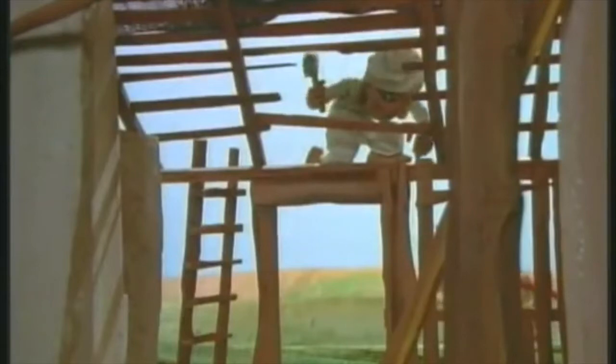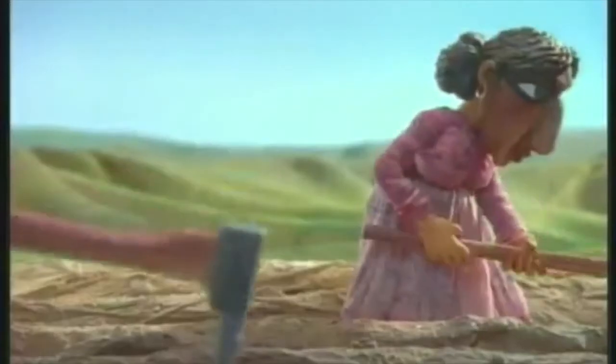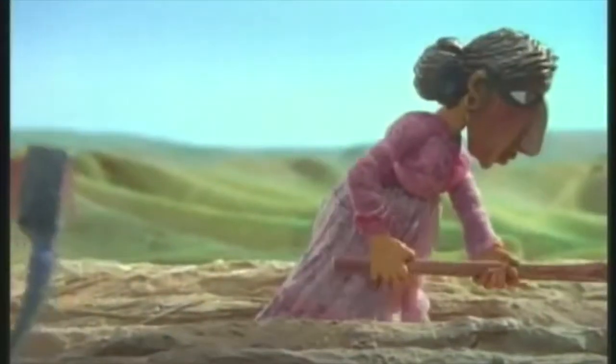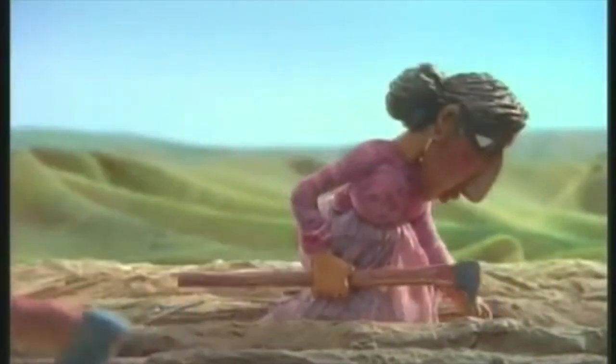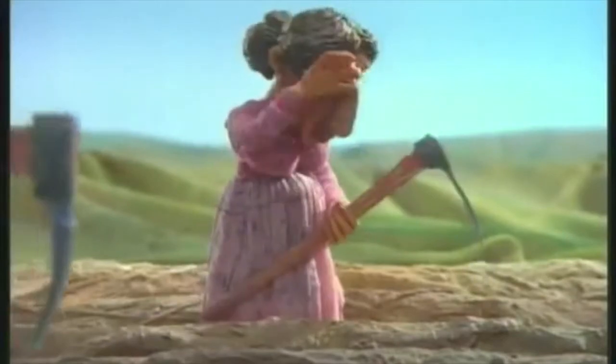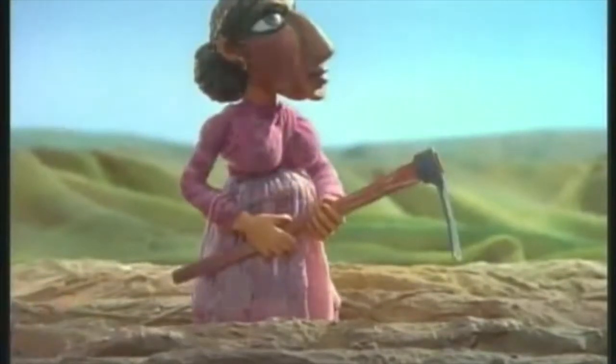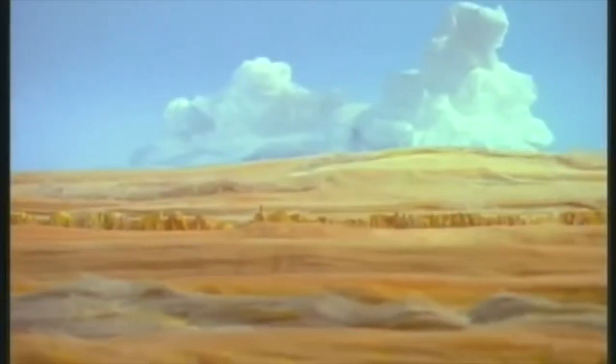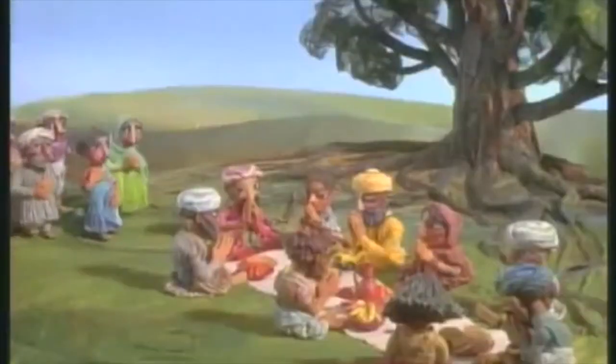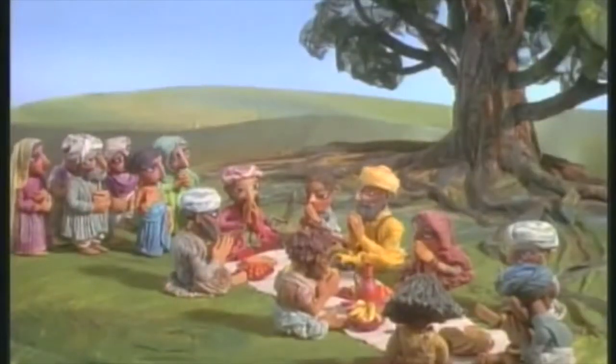So Nanak created a village, a place in which everyone's bread brought forth milk, not blood. And he called the place Kartarpur, Creator's town. And when the fields were gold with the first harvest, he brought our families to Kartarpur.